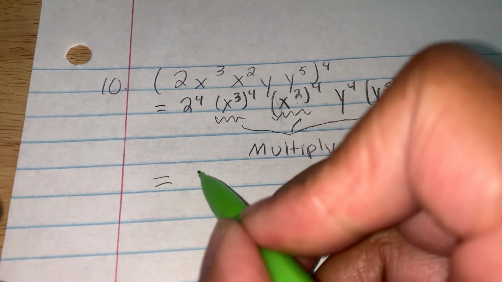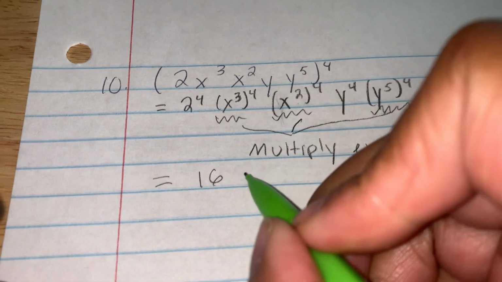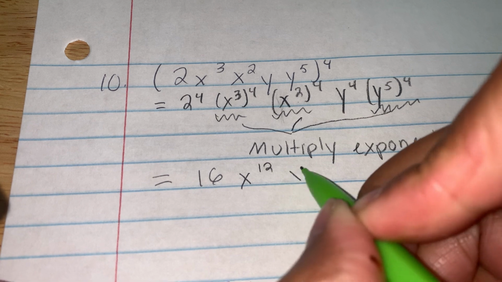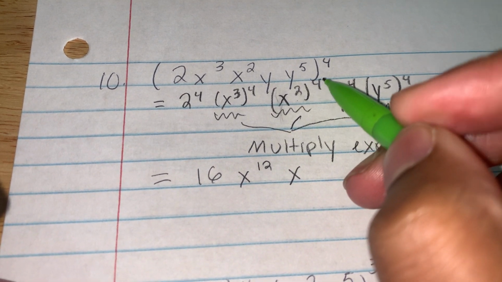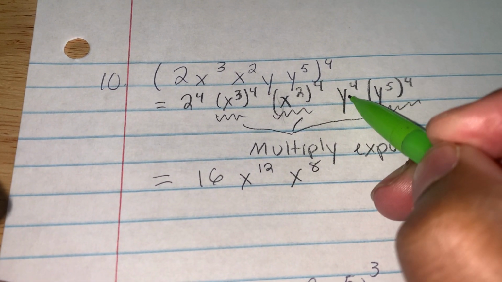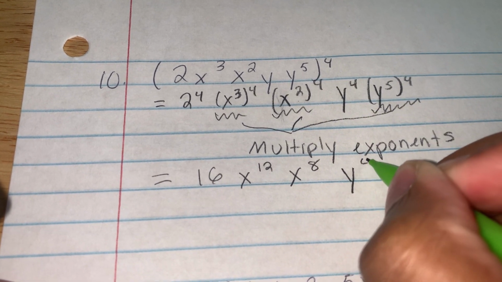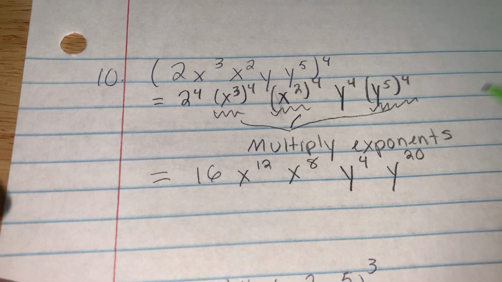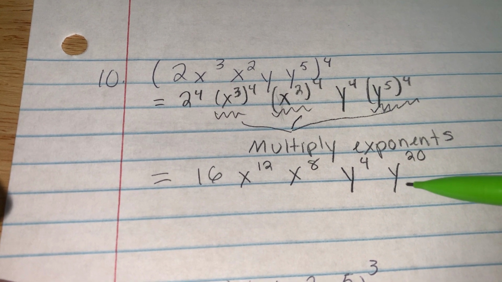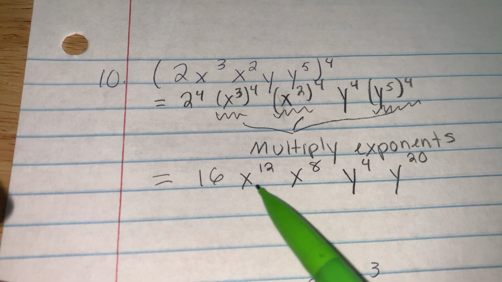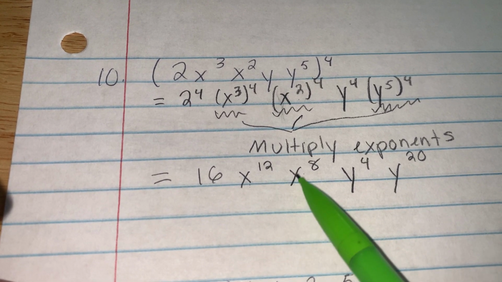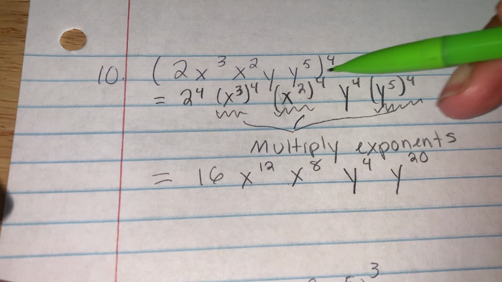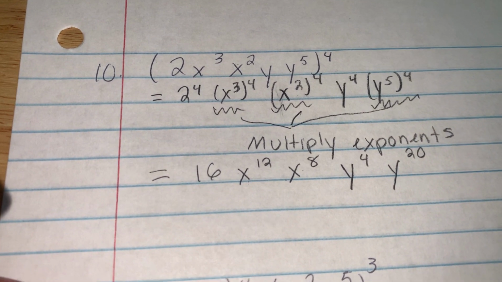So 2 to the 4 is 16, and then x 3 times 4 is 12. And then x again, 2 times 4 is 8. This one doesn't have any multiplication, it's just y to the 4. And then 5 times 4 is 20. So this is different than these. When you have individual bases being multiplied, that's when you add. But when you have multiple exponents, you want to multiply those exponents here.